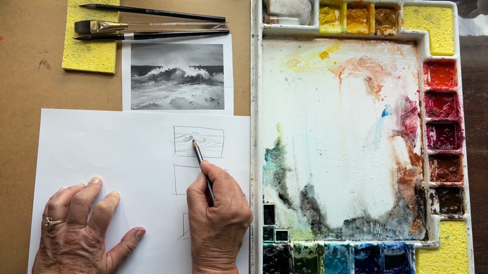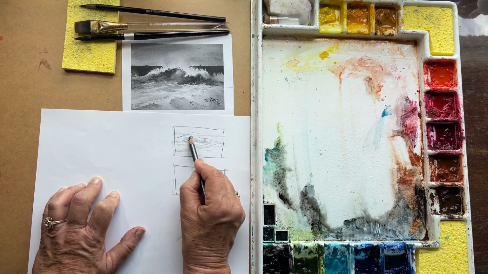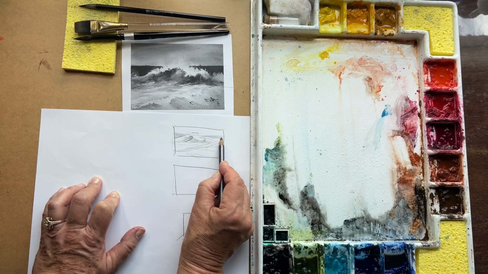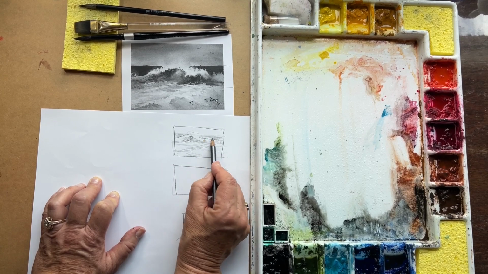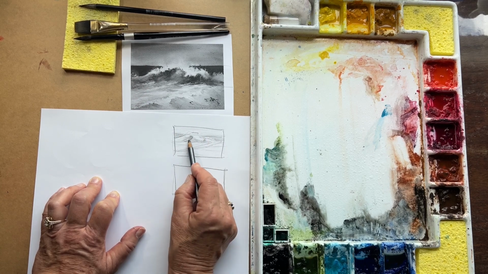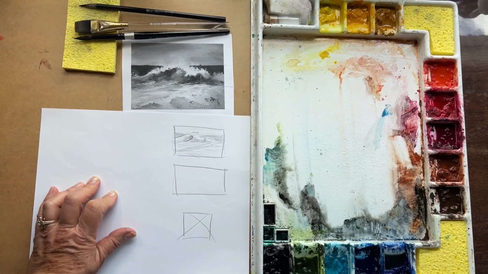So here, very quickly, I can get an idea value-wise where my darks are going to be. I want to do middle dark here, kind of a middle dark right in this area. My sky will be softer. So the brightest part of my painting is going to be that foamy area.